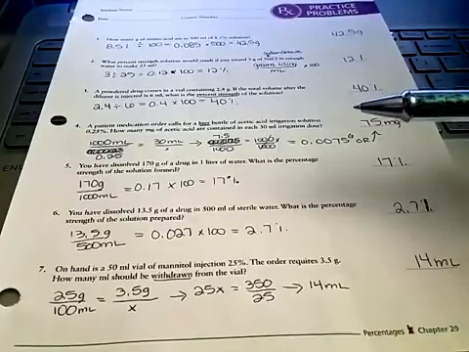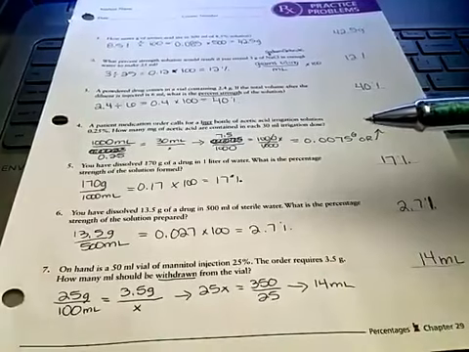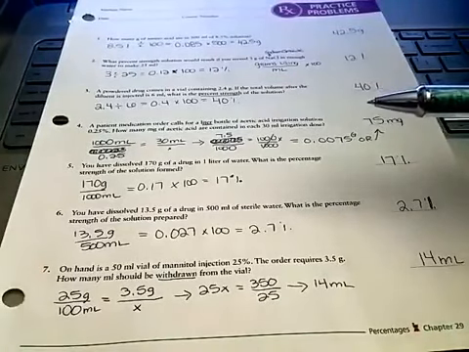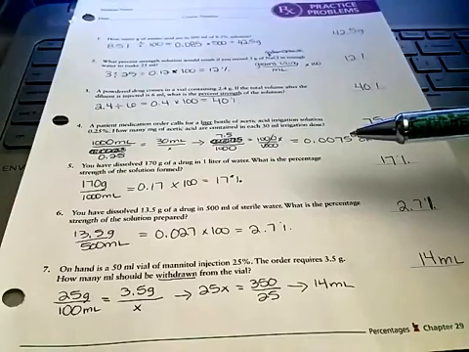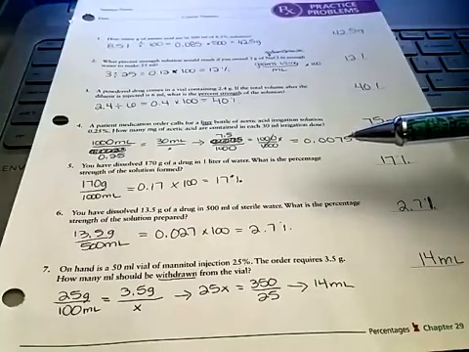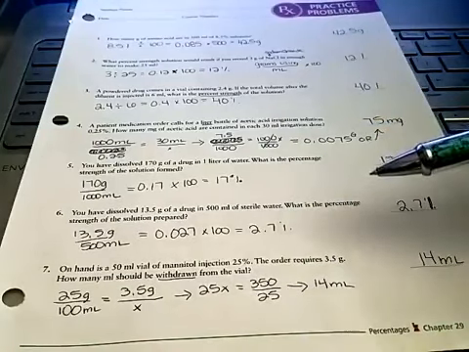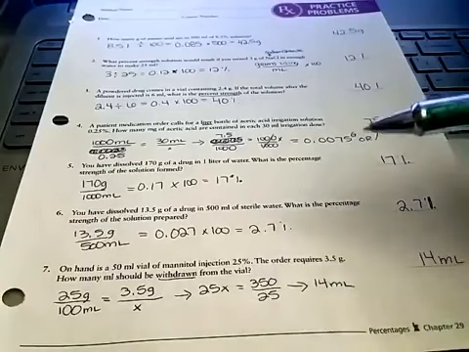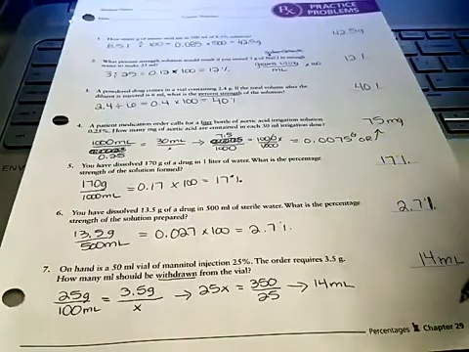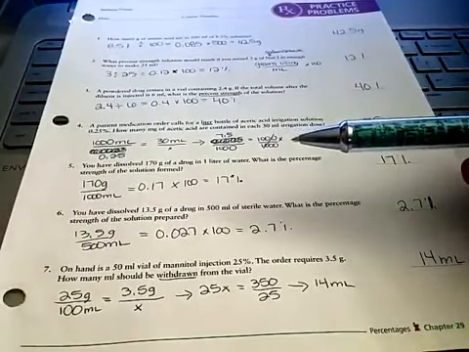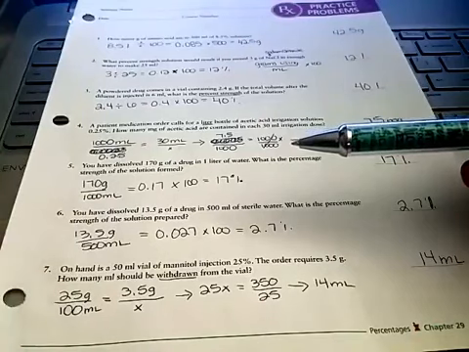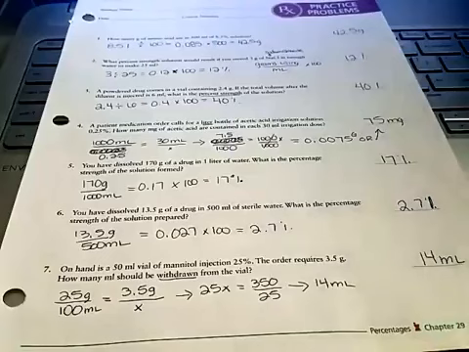All right. And number 7. On hand is a 50 ml vial of mannitol injection, 25%. Okay, so you have a vial that's 50 mLs large, and the strength in that vial is 25%. Your prescription, or your order, requires 3.5 grams. So again, how many ml should be withdrawn from the vial?